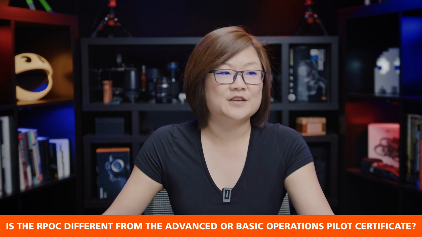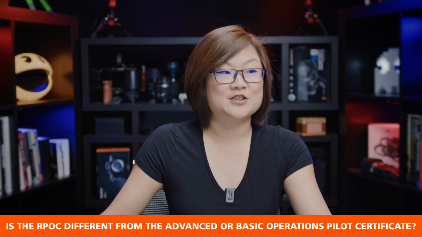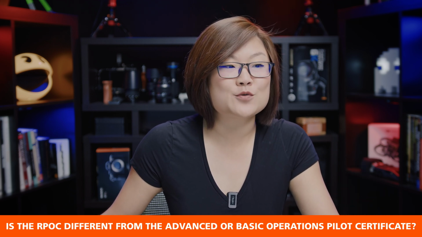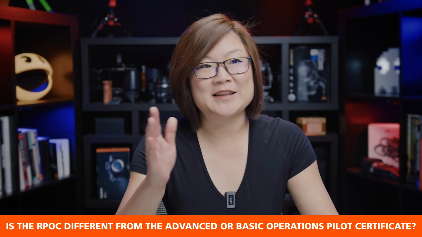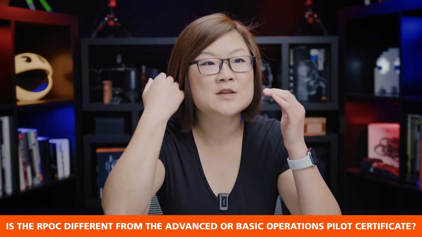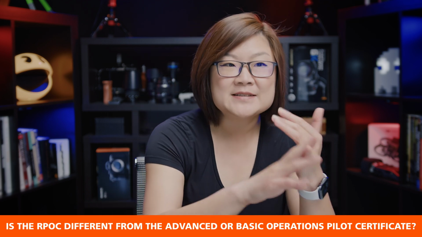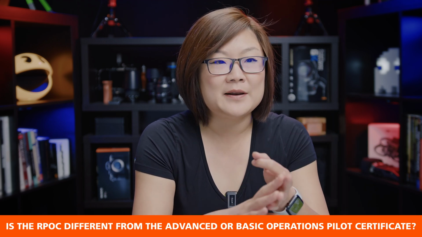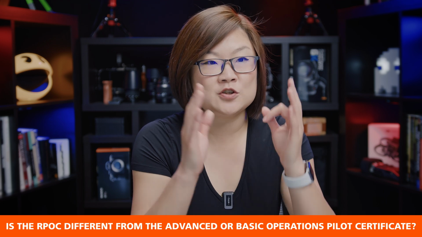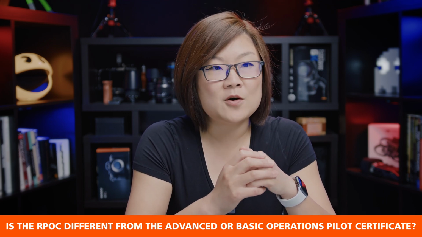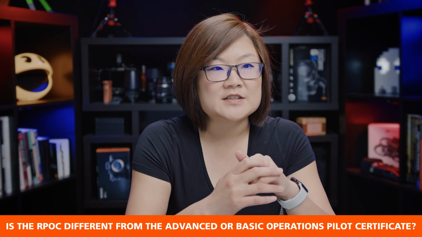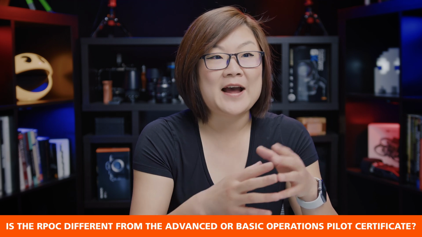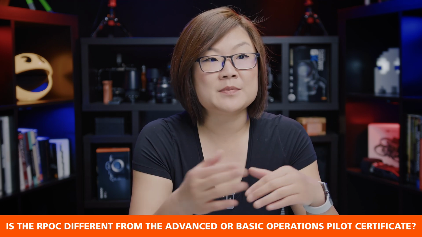Is the RPOC different from the Advanced or Basic Operations Pilot Certificate? Okay, so first, RPOC is issued to the operator, whereas the Advanced or Basic Pilot Certificate are issued to the pilot. If we're comparing apples with apples, a pilot can get a basic pilot certificate, can get an advanced pilot certificate, and then can get the level 1 complex operations certificate. Those are issued to an individual as a pilot. And then the RPOC, as the RPAS operator certificate, is issued to either the organization or legal entity to say, now I have the certificate to operate under lower risk BVLOS operations.